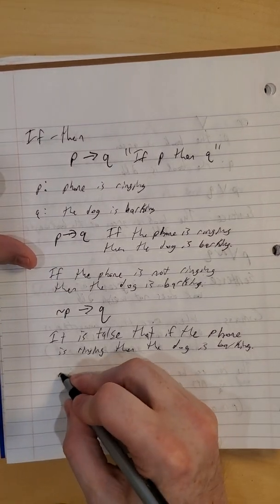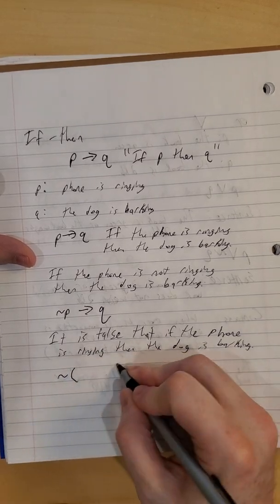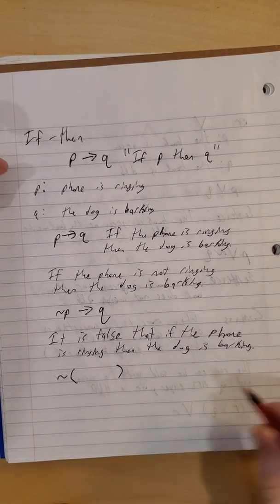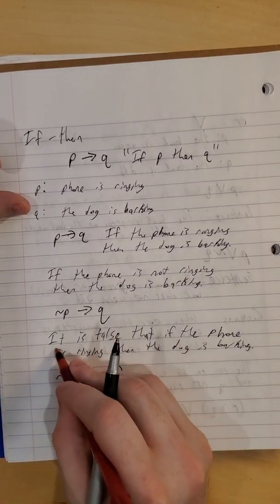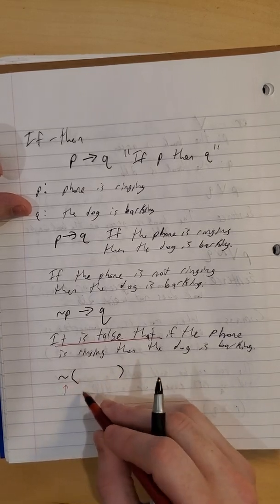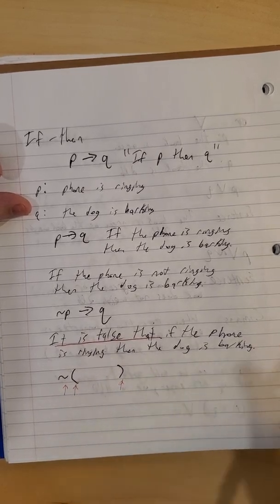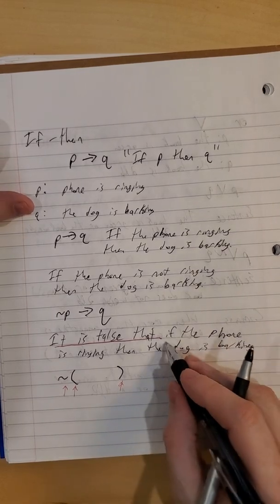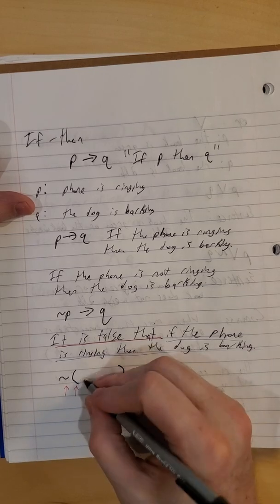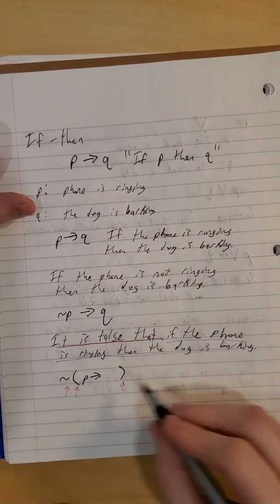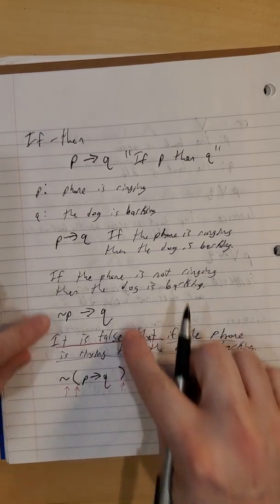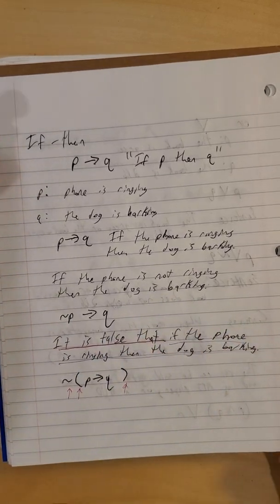So it is false that says you're going to negate a compound part, so the negation and the parentheses, and then after that, whatever it is we're negating. So if the phone is ringing, then the dog is barking. So again, looks similar, different truth values though.